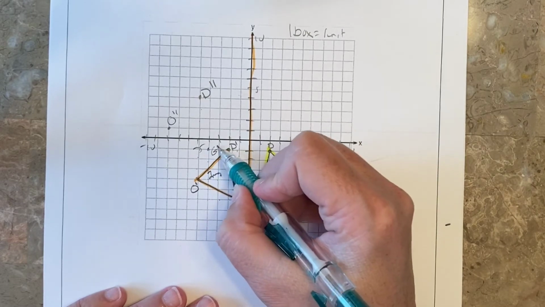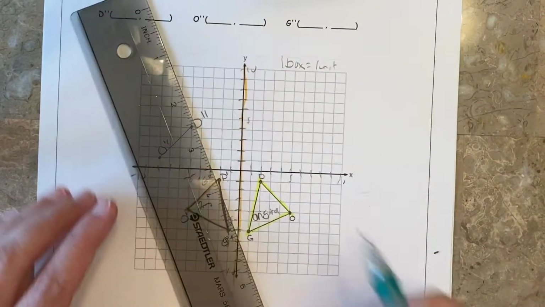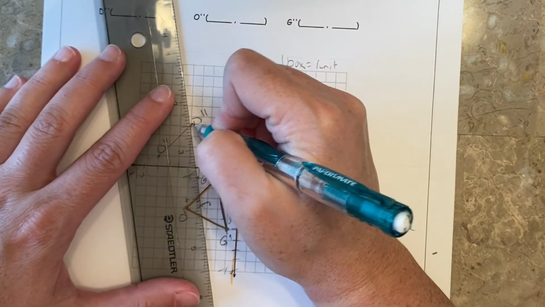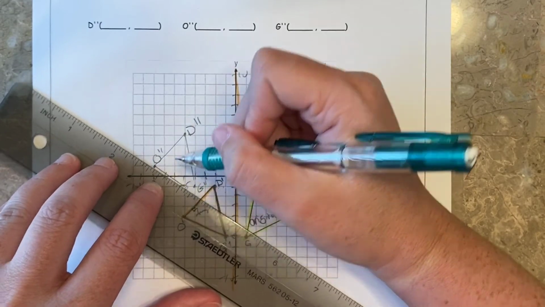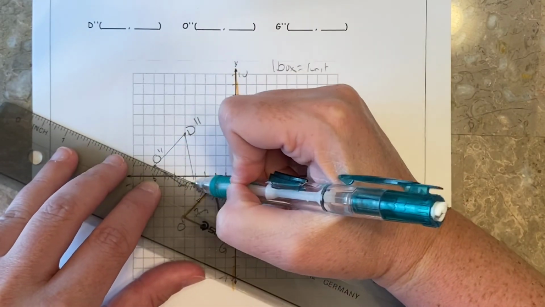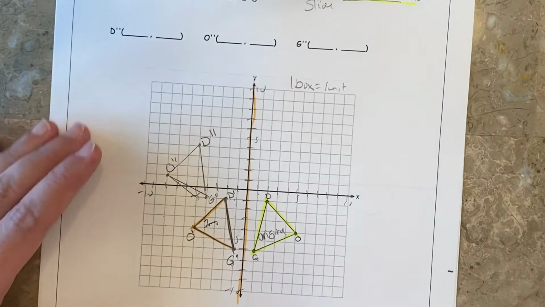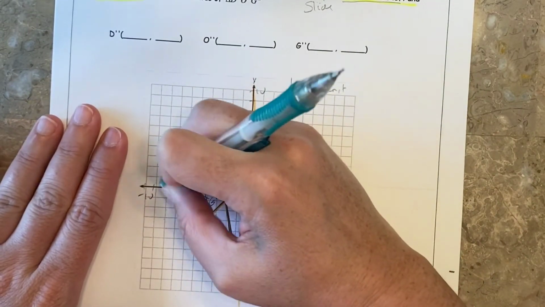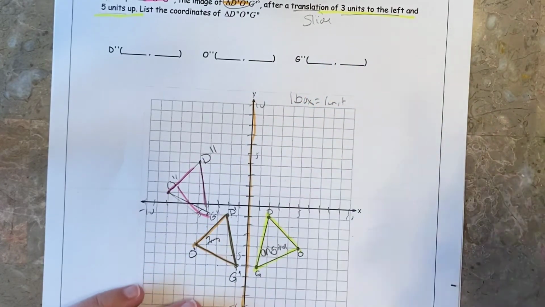So notice I didn't do anything with the coordinates. I went straight to graphing, because with translations, it really is easier to just graph it right away. Okay, let me try to make this somewhat straight lines. I think I do better without the ruler. All right, so this is going to be our double image, our double prime. And now we're just going to get those coordinates and we'll be done.